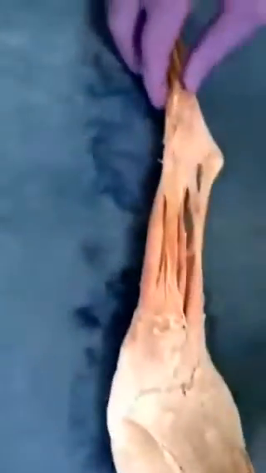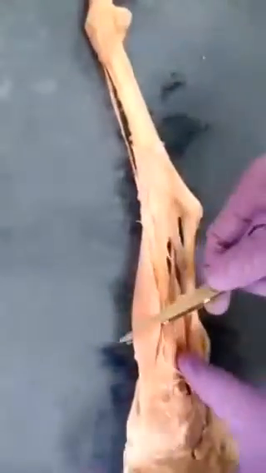Then the muscles of the anterolateral aspect, meaning the extensor muscles. First we have the peroneus tertius muscle. This is peroneus tertius, which is tendinous in the horse, but here it is fibrous, or we can say muscular in appearance. Next we can see the long digital extensor. It has two bellies, one medial belly and one lateral belly. Below this you can see the long digital extensor has another belly, this one.